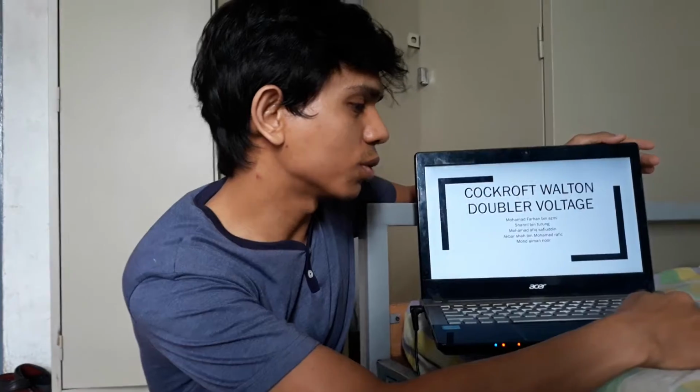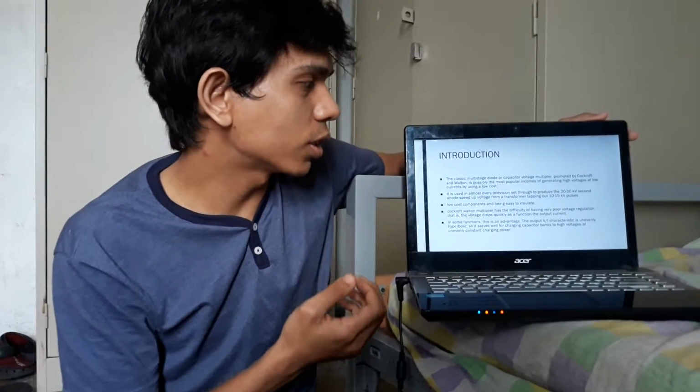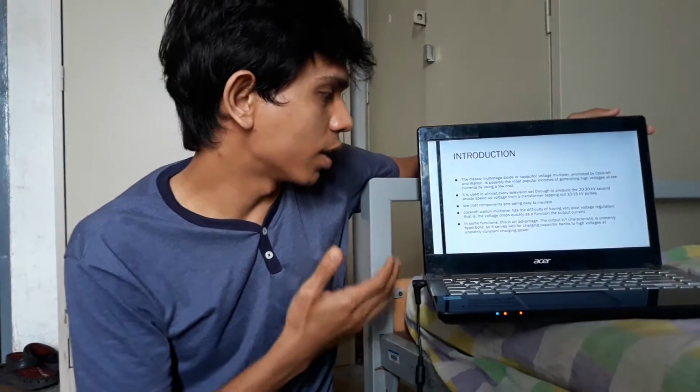Okay, let's go to the first introduction of the Cockcroft-Walton voltage doubler. The classic multi-stage diode and capacitor voltage multiplier was promoted by Cockcroft and Walton. This is possibly the most popular means of generating high voltage at low currents using low-cost components. It is used in almost every television set to produce the 20 to 30 kilovolt second anode voltage, stepping up from a transformer tapping of 10 to 15 kilovolt pulse.